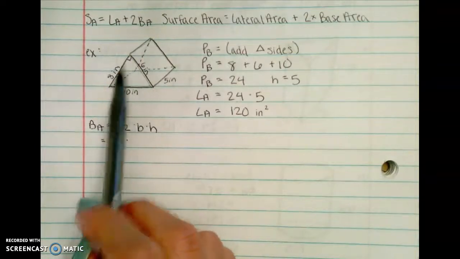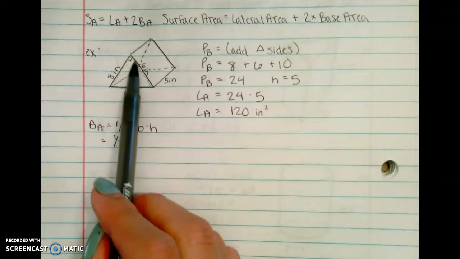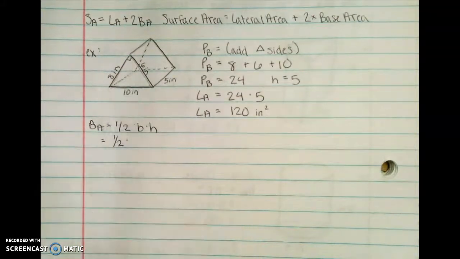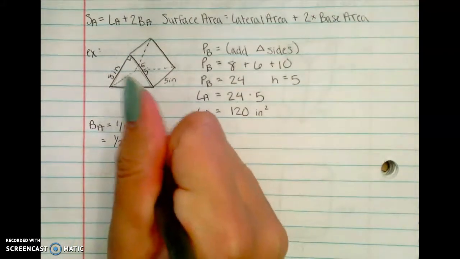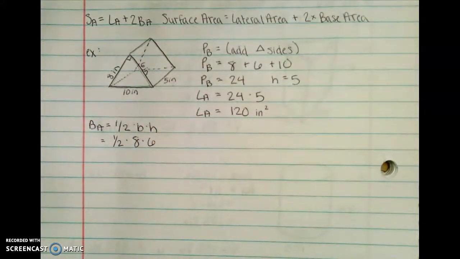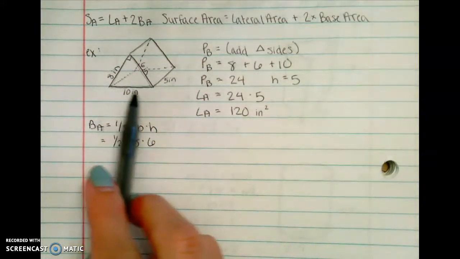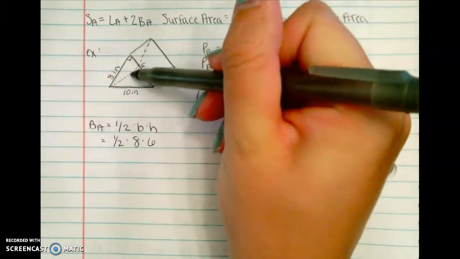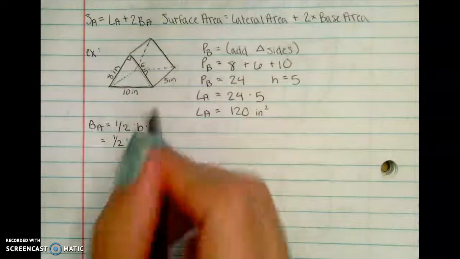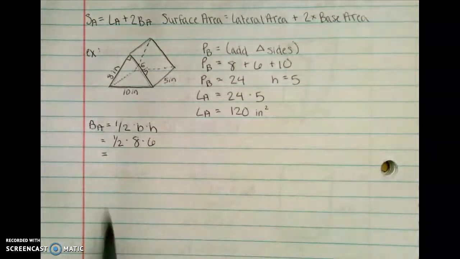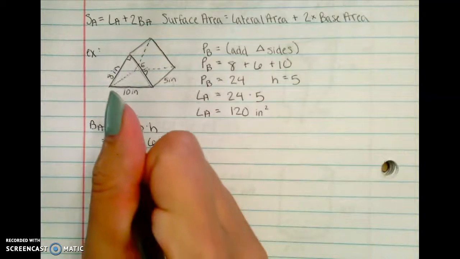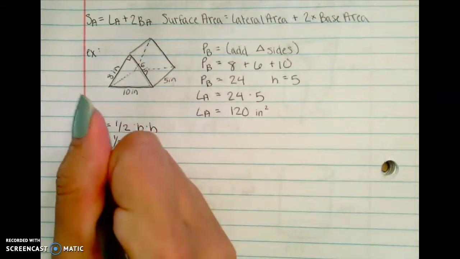Since it's a right triangle, the base is 8 and the height is 6. This won't be the case for every triangle. Sometimes you'll have the base across the bottom and the height measurement on the inside of the triangle. So half of 8 times 6 is 24.